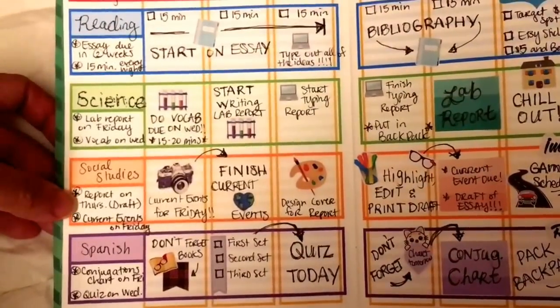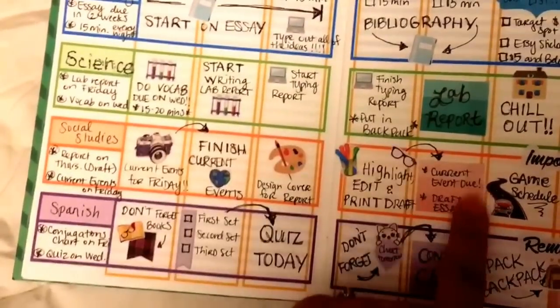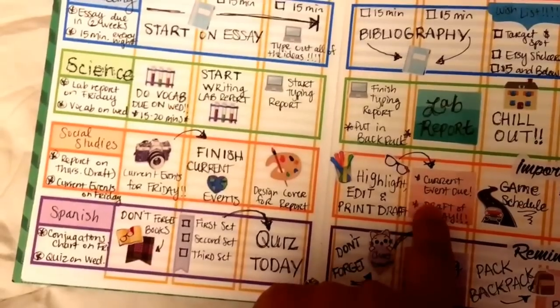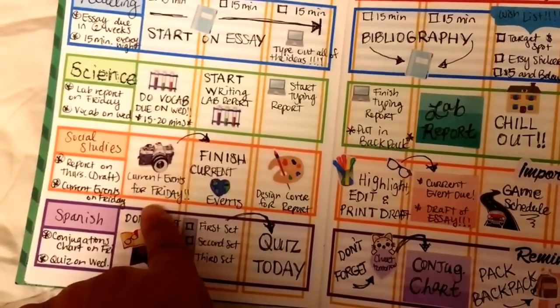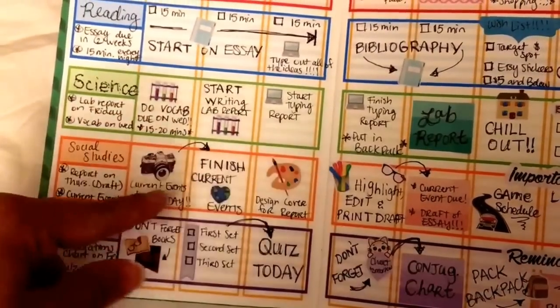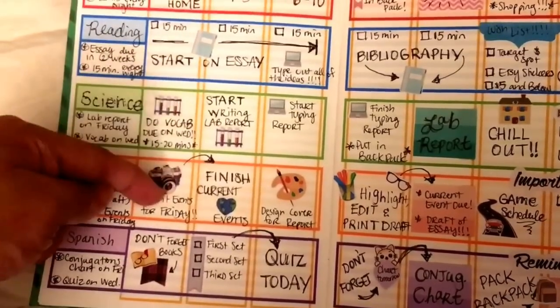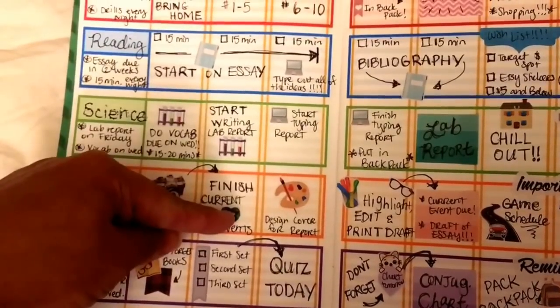Social studies. Report on Thursday, like a draft that might be due, and you might have to do a current event that is due on Friday. Current events, even if they're due on Friday, you can get them done on a Monday night or a Tuesday night. You can even start writing it on a Monday night and finish it on a Tuesday night.